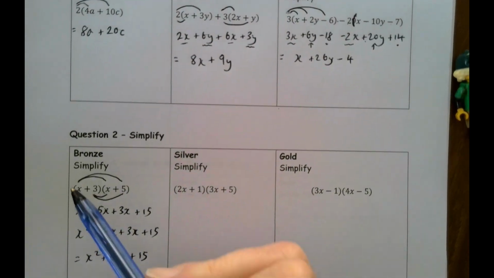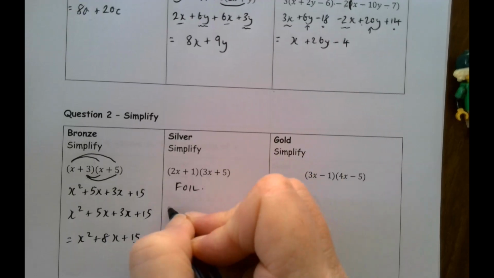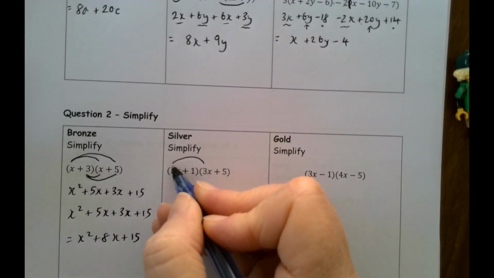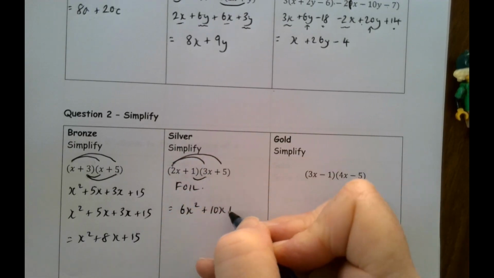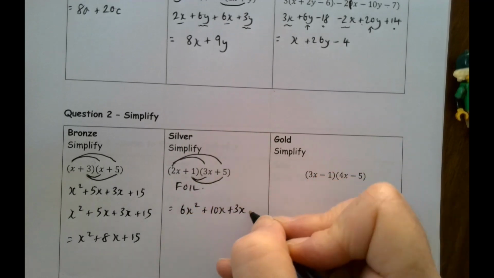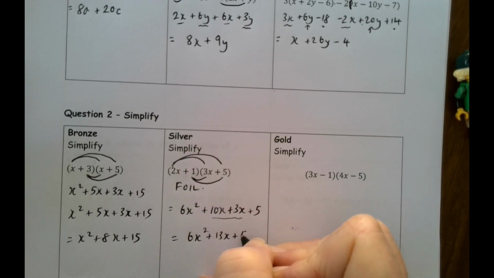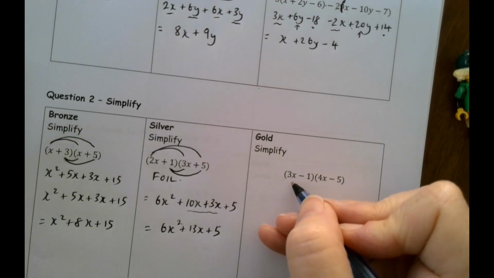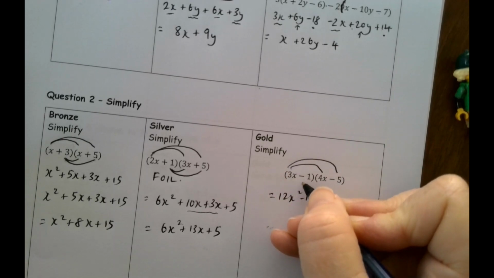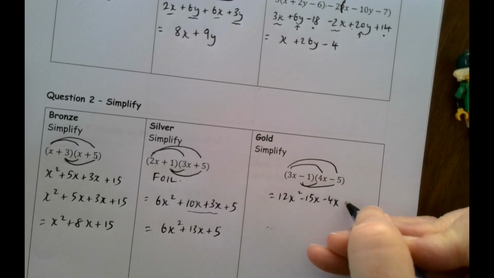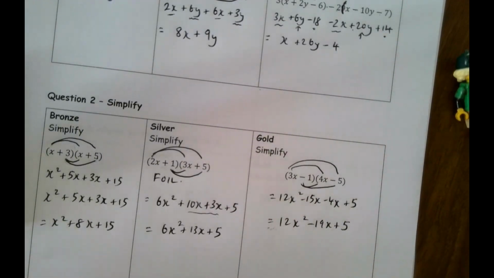So what I do is I just trace a line across, and then I know I've covered everything. Other people like a thing called FOIL, which is first by first, which would be 6x squared, outer by outer, which is 2x by 5, which is 10x, inner by inner, which is 1 by 3x, and last by last, which is 1 by 5. Okay, and then these guys are the only ones that go together, 6x squared plus 13x plus 5. And then we'll do the same thing here. 3x by 4x is 12x squared, 3x by minus 5 is minus 15x, minus 1 by 4x is minus 4x, and minus 1 by minus 5 is plus 5. So 12x squared minus 19x plus 5.